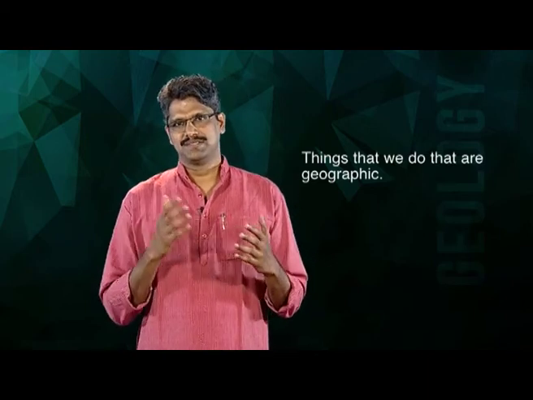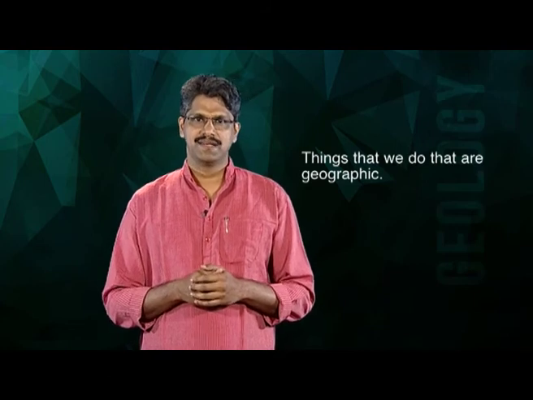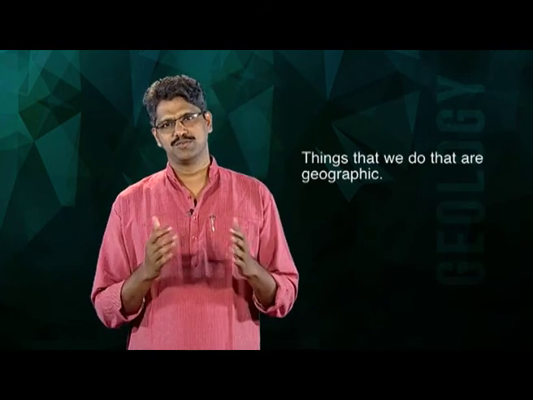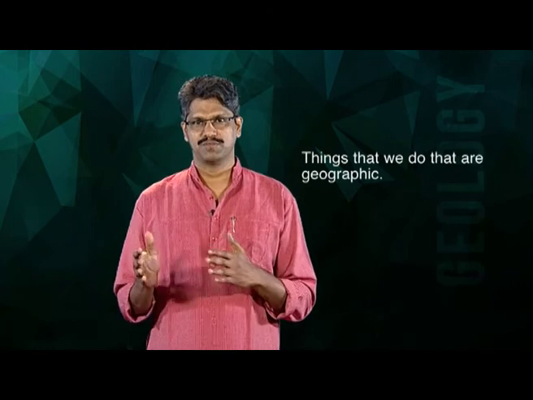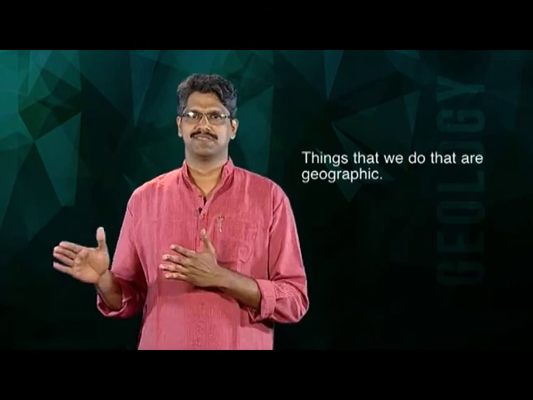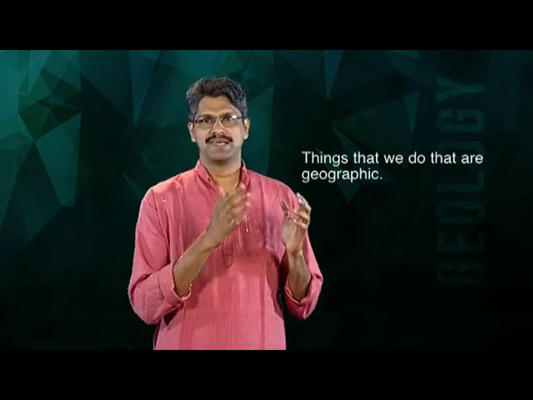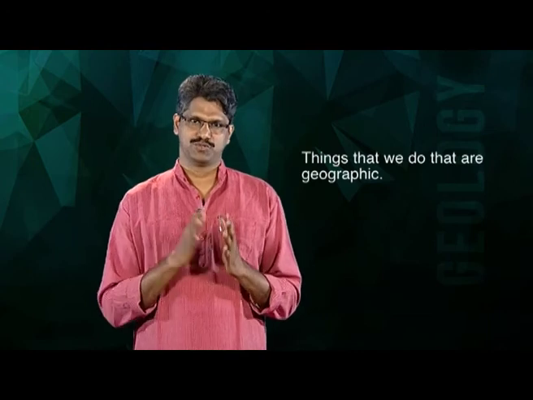Then, why it is difficult to build houses on steep slopes with unstable soils is also controlled by geography. We know that it is common sense, but why that particular slope is there, why that particular type of soil is there, and why it is not possible to make a stable home there, that is also geography.